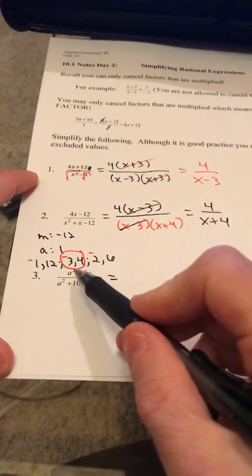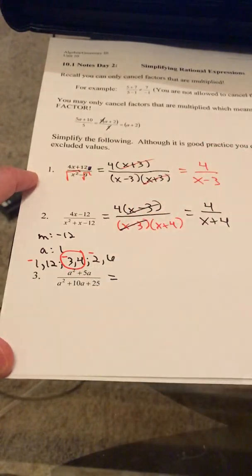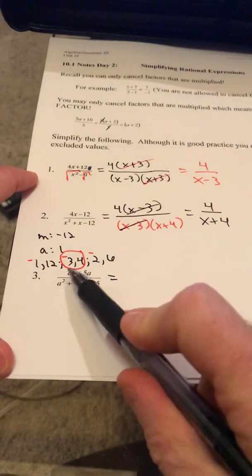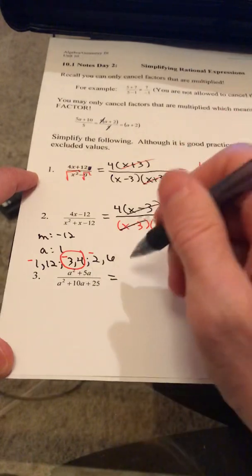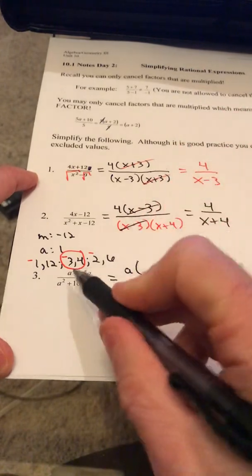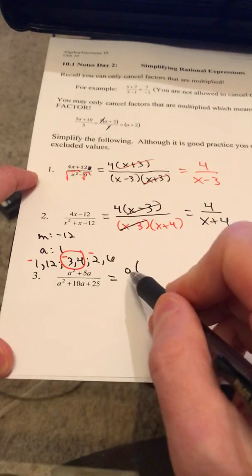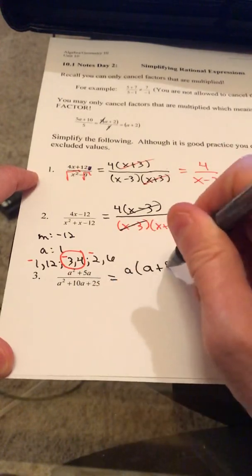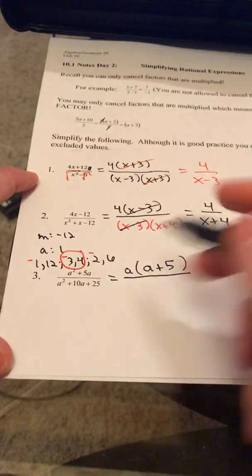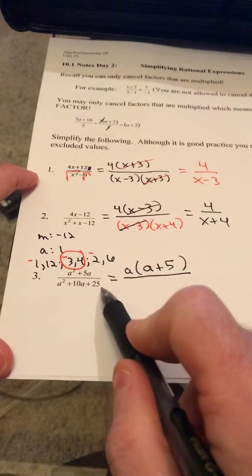Now, our numerator, again, anytime you have two terms, usually you're looking for a GCF. A squared and 5a, I can actually divide an a out of each of those. If I divide an a out of a squared, it leaves a. If I divide a out of 5a, it leaves 5. Now, the denominator, again, I have a trinomial.